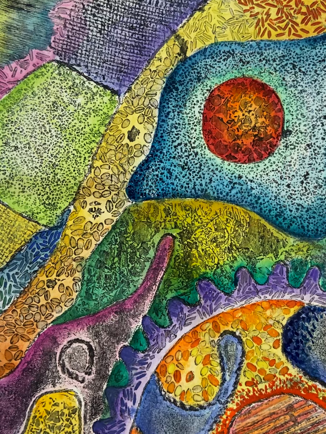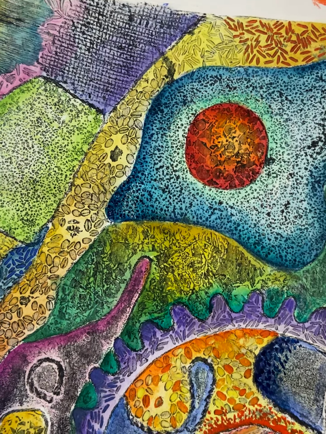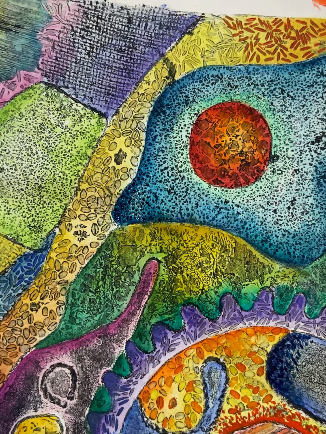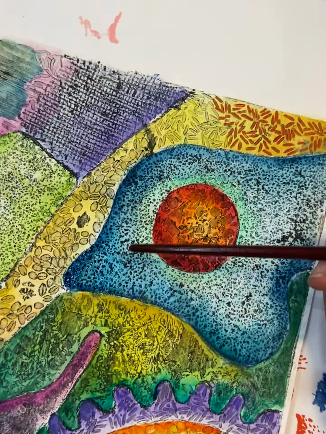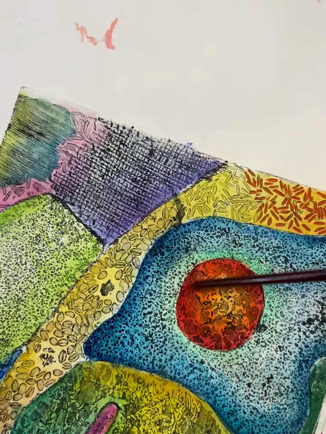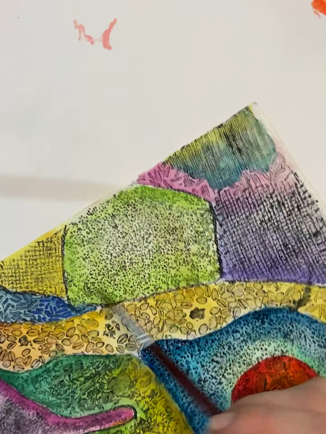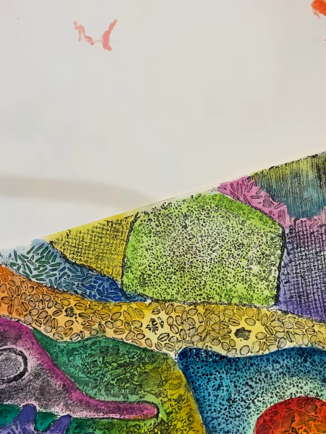Let me think what else. Look over your work and think, how can I get it to stand out more? So I've gone back over those bits there with some green. I also have gone over this with a little bit of a darker blue. I've added a darker red to make that stand out. These parts here for me are a bit bland, so I'm actually going to work back into them.